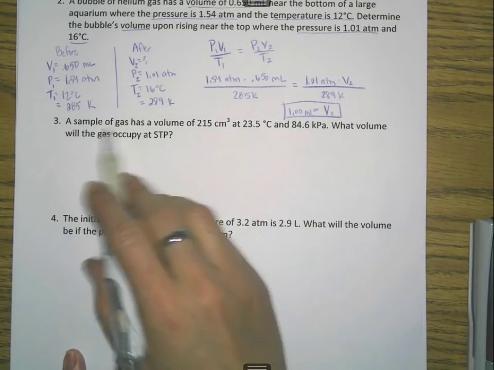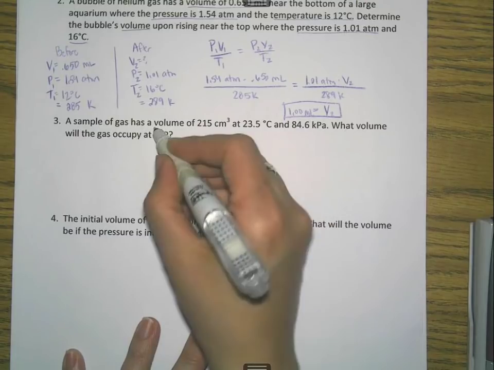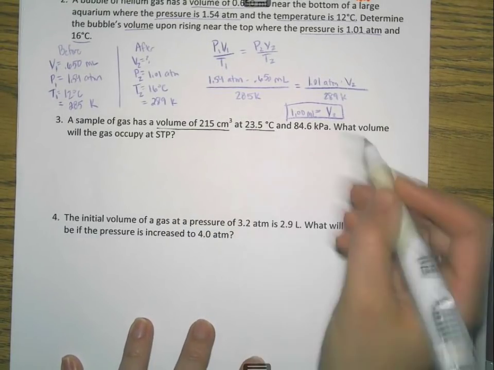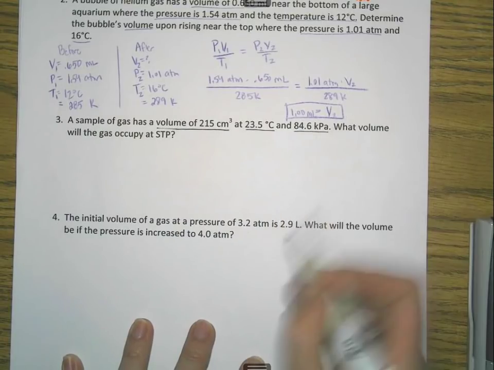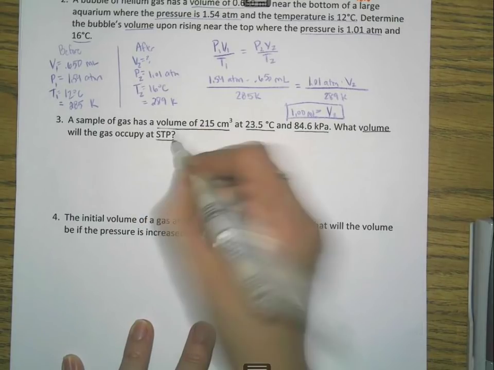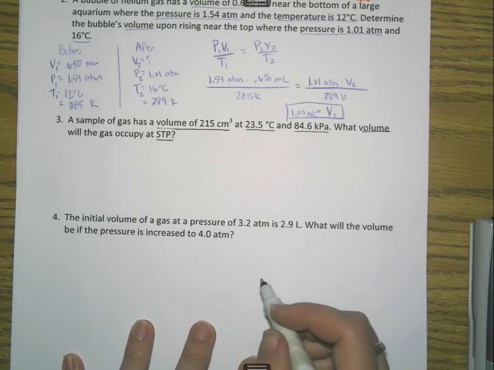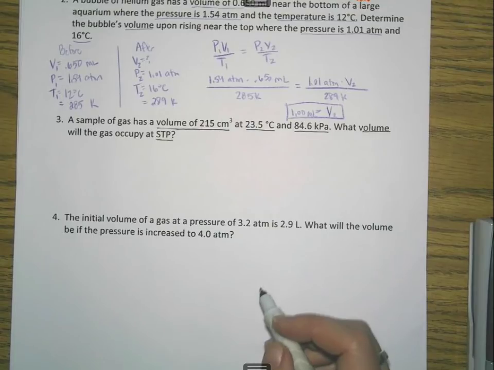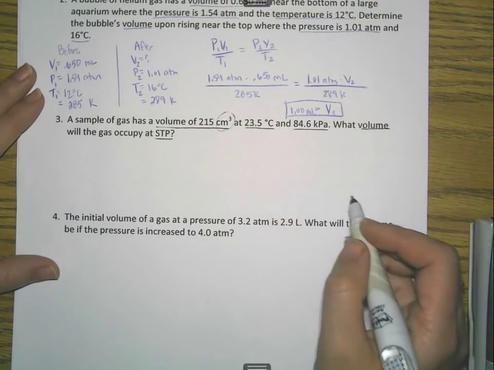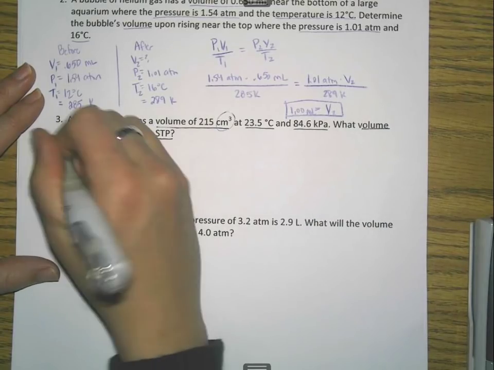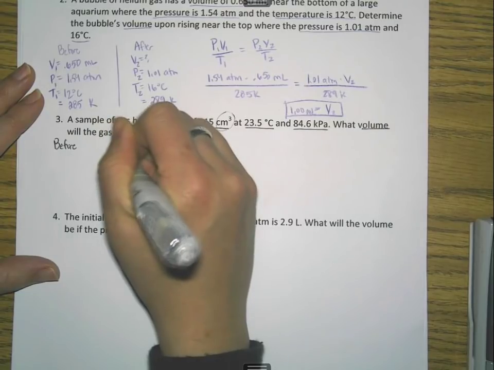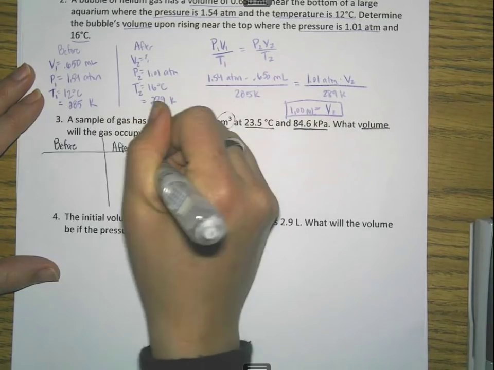This time, I have a sample of gas with a volume of 215 cubic centimeters at 23.5 degrees Celsius and 84.6 kilopascals. What volume will it occupy at STP? I chose some different problems that would show us some different things. This one has a different unit of volume than we're used to, but it's still a unit of volume. And again, I have a before and after problem here because it's separated into two components.